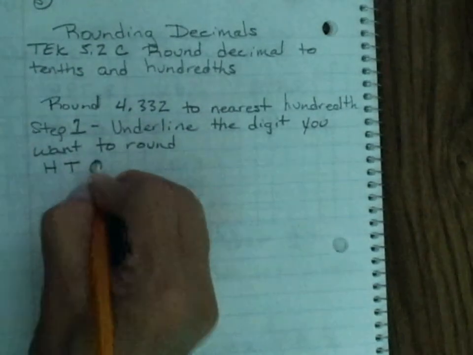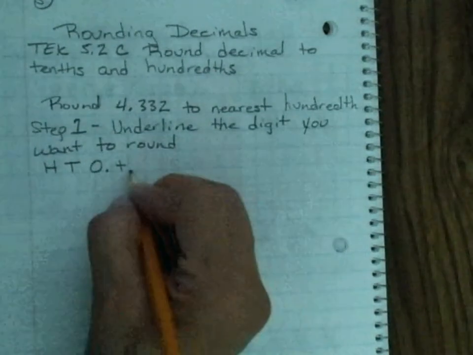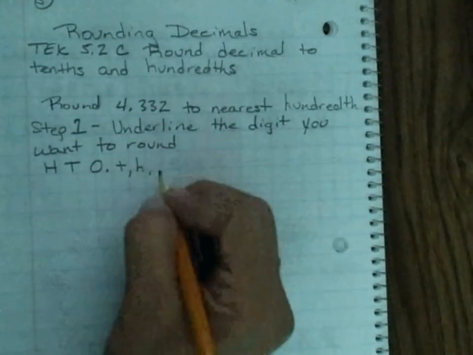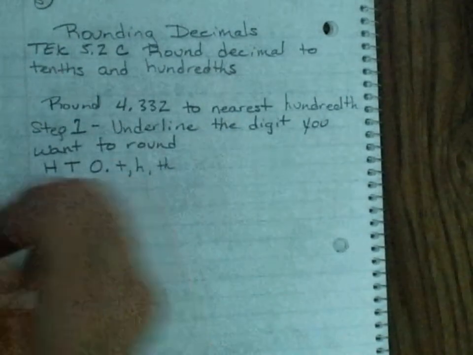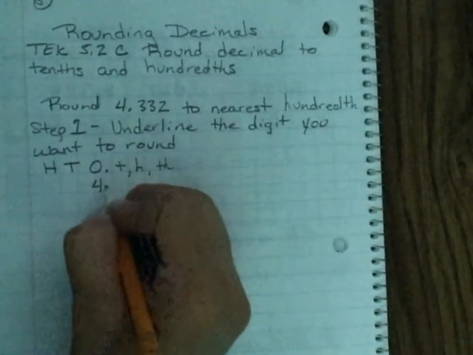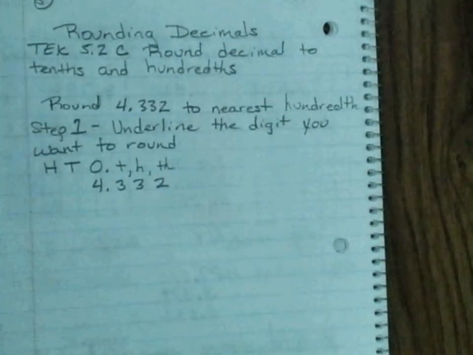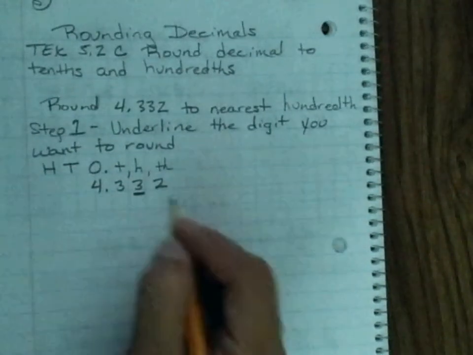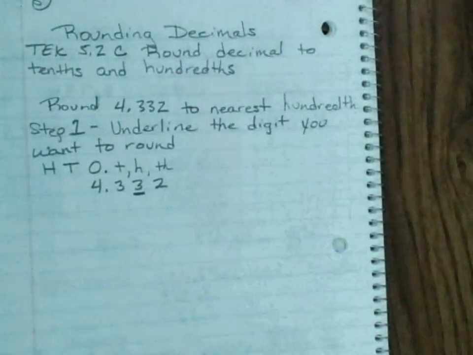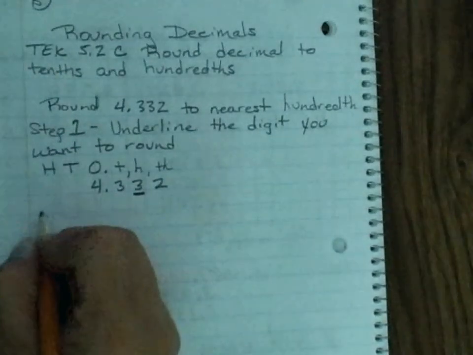We can make a little place value chart right here. And remember, I always put a lowercase t as tenths, lowercase h as hundredths, and th as thousandths, right? Then I'm going to put my numbers in there: 4 and 332 thousandths. The digit that I want to round to the hundredths place is that 3. So that was step 1, underline the digit we want to round.